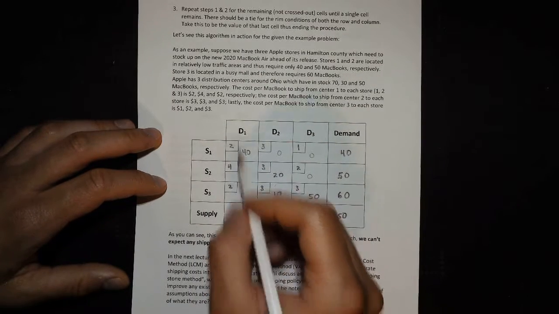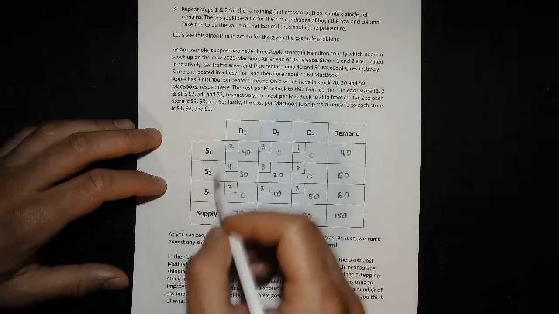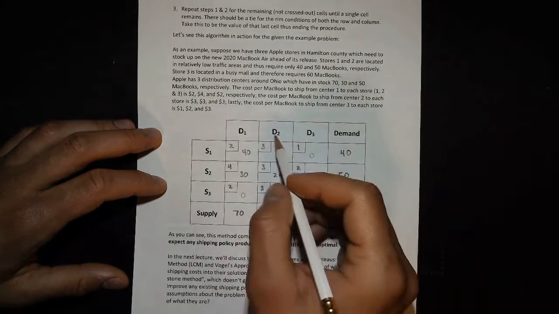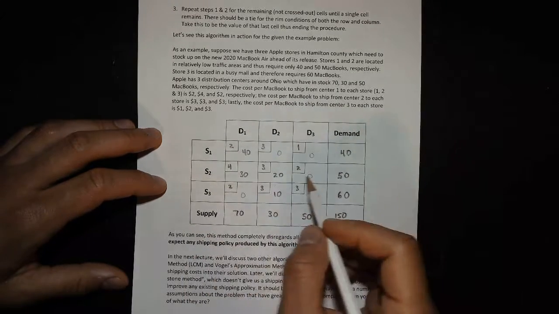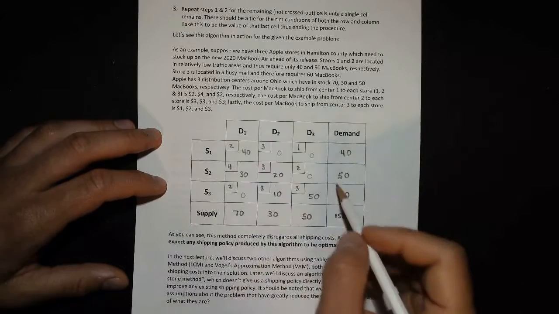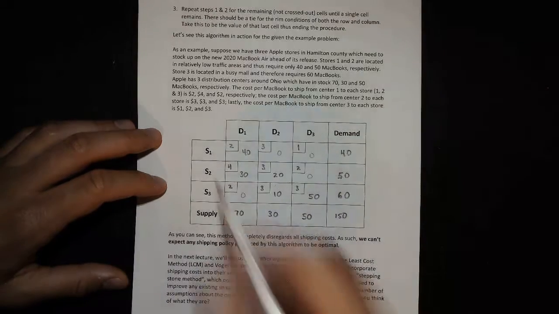Here we have that 30 MacBook Airs are sent from distribution center 1 to store 2, and 20 are sent from distribution center 2 to store 2, right? For a total of 50 MacBooks sent to store 2, right? So that equals the demand, so we met the demand of store 2.